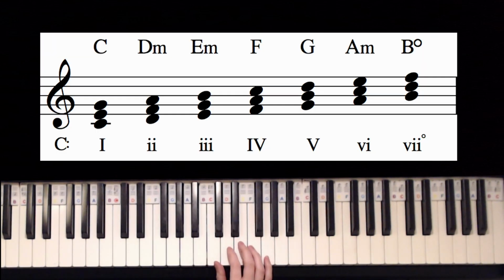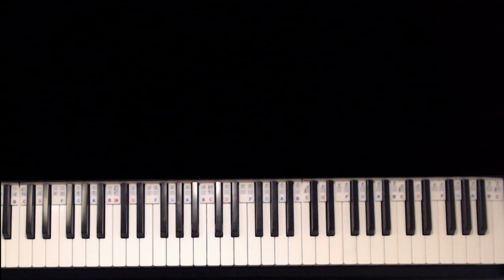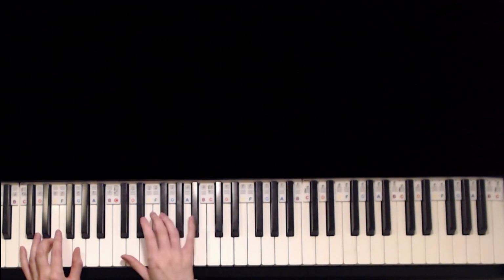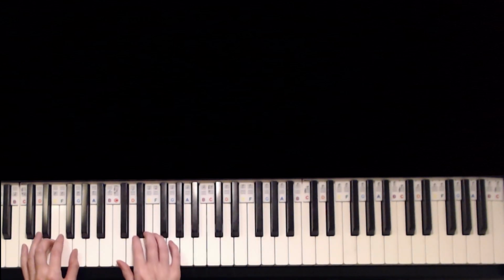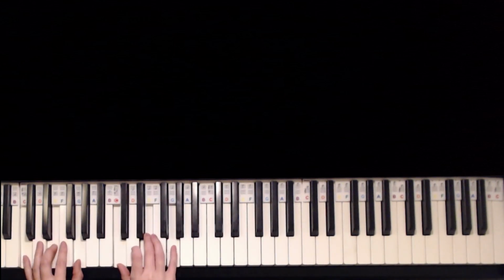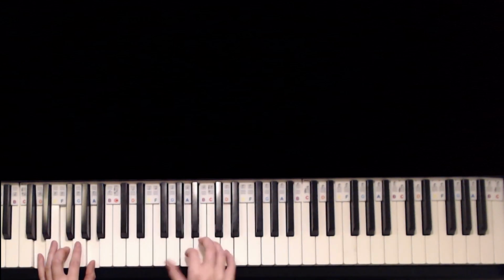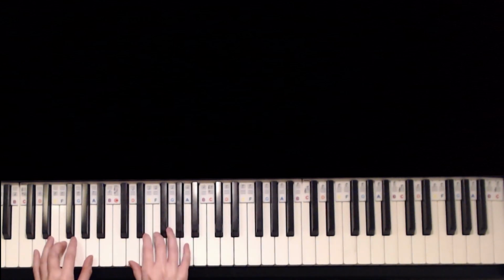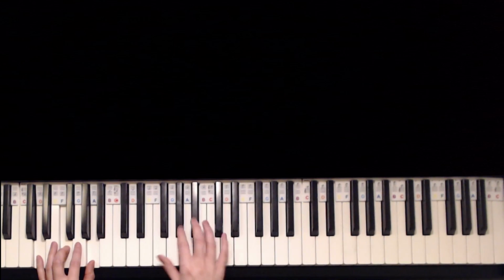It's based on the diatonic chords of C major that we learned in the last video, which are C, D minor, E minor, F, G, A minor, B diminished, and C. So this is the exercise. You're going to play left hand root position all the way, and the right hand is going to play the different inversions, like this. Root, first, second, first, root, first, second, first, root, first, second, first, root, first, second, first.